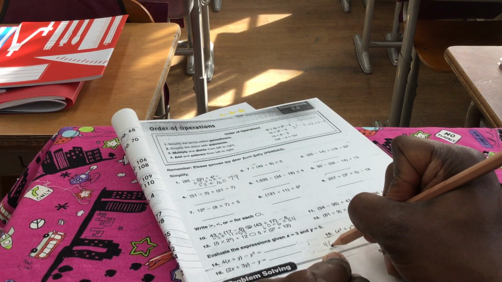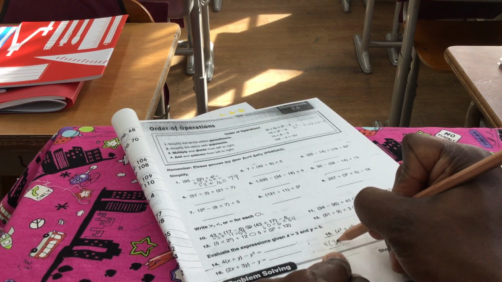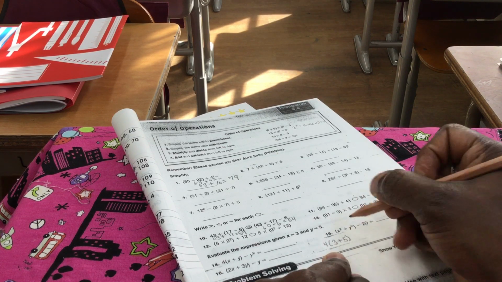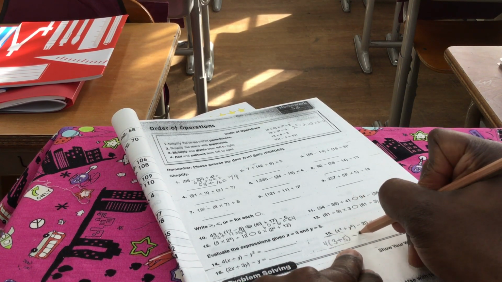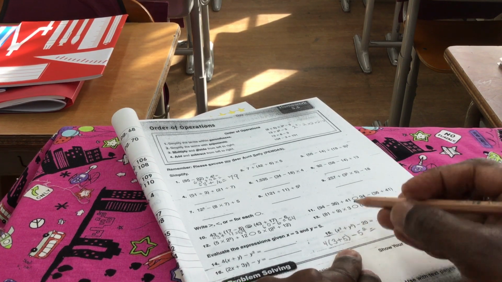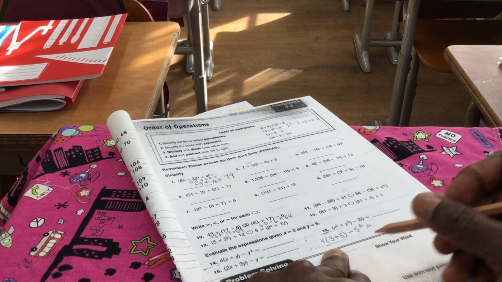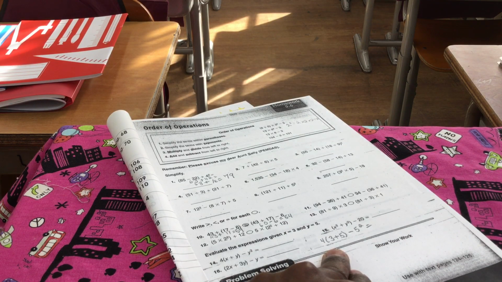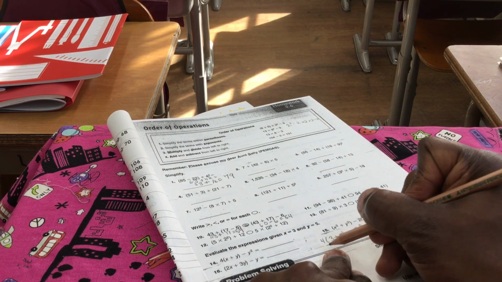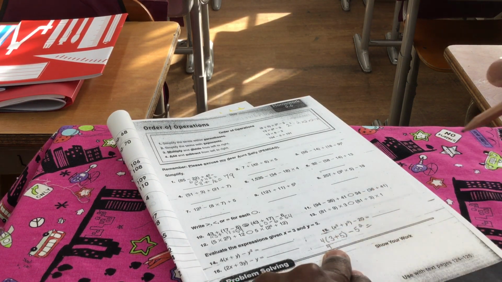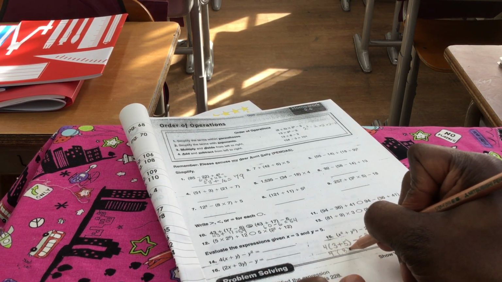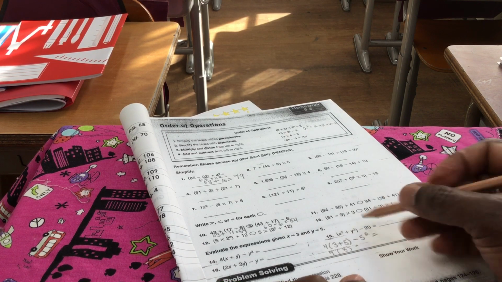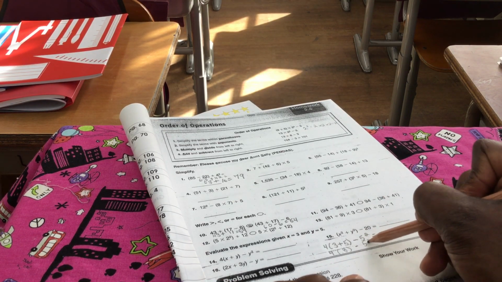4 times (3 plus 5) minus 5 squared. Now we do what's in parentheses first, right? That's right. So 3 plus 5 is 8, so that's 4 times 8 minus 5 squared.